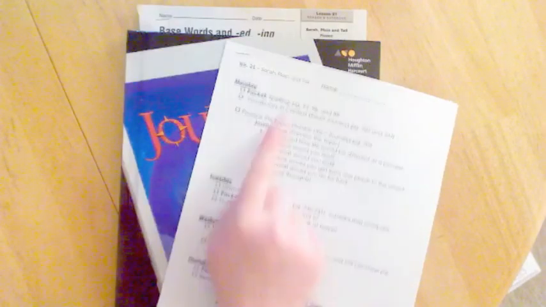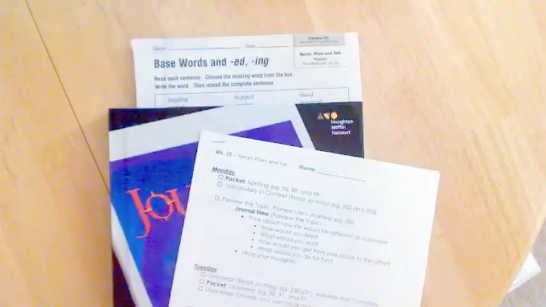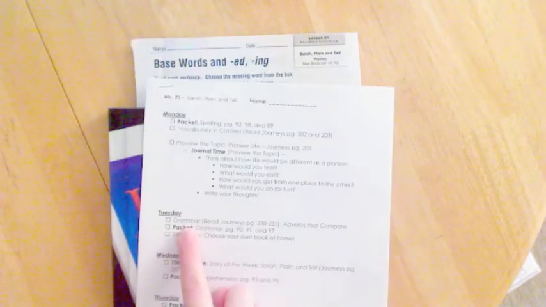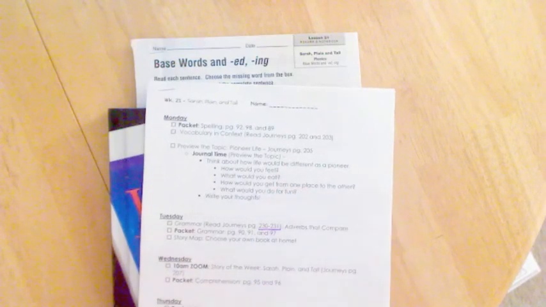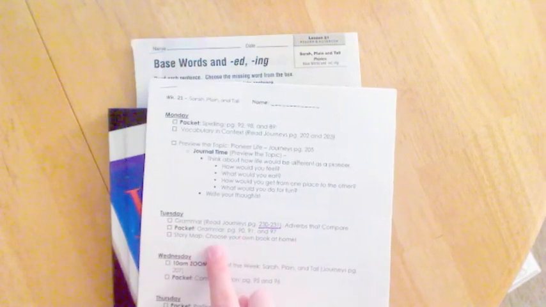Welcome to reading. You're going to need your reading packet. You're going to need your Journeys book, and then you're also going to need this reading packet right here. So if I look at the checklist, today is Tuesday, and we're going to do grammar. So you can read these two pages, and I'll show you what those are in a minute, for extra help and reference. And then you're going to do your grammar packets, and then I will show you what that third thing is if you have time.